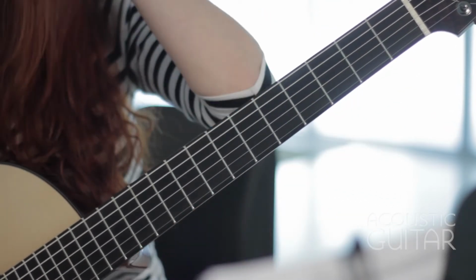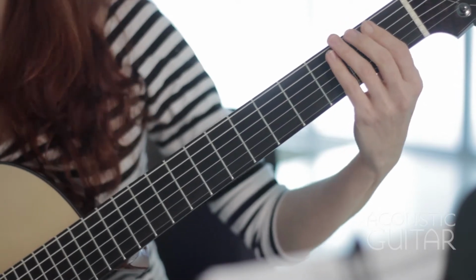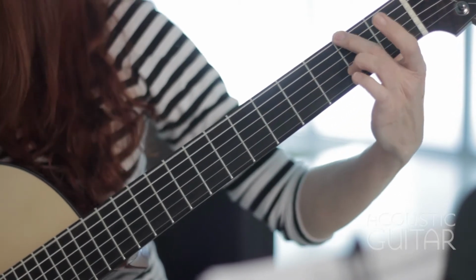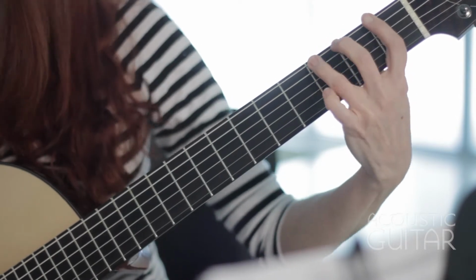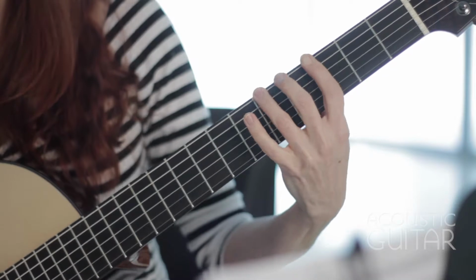So then you drill yourself on that. You think, okay, E, F. You think F sharp, G. You think G flat, E. And so forth. And just drill yourself on 4 notes. And then start moving your way up the neck.